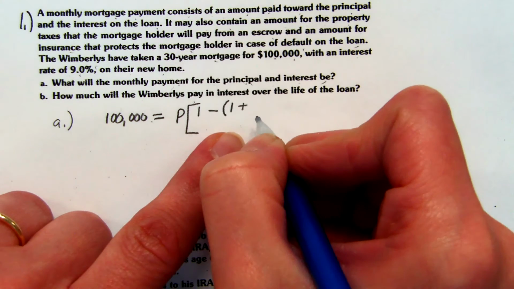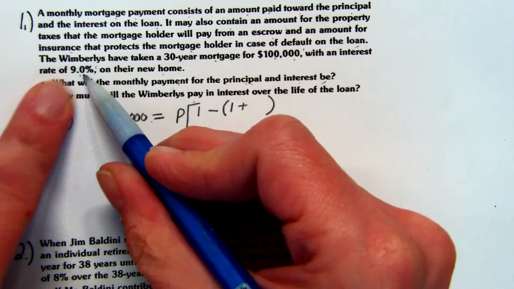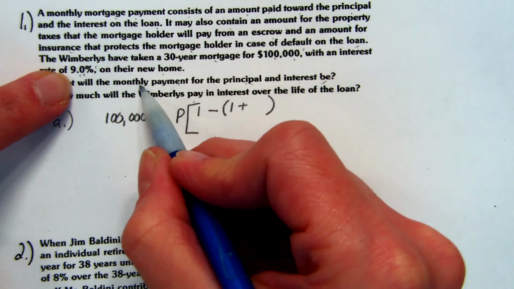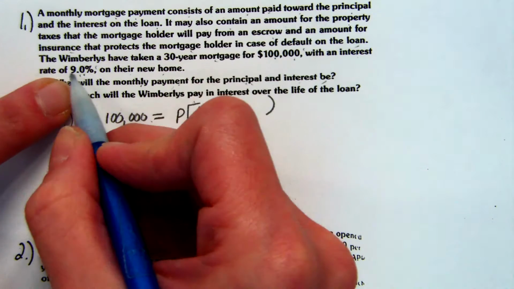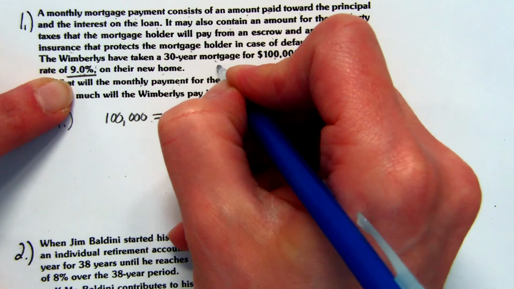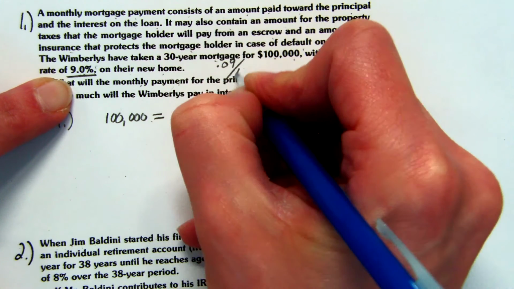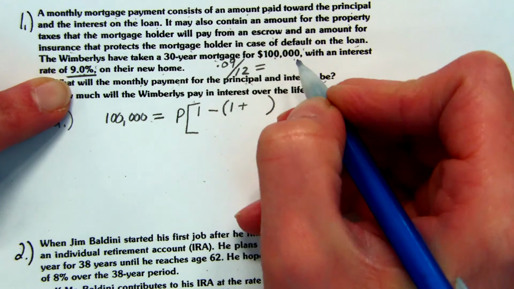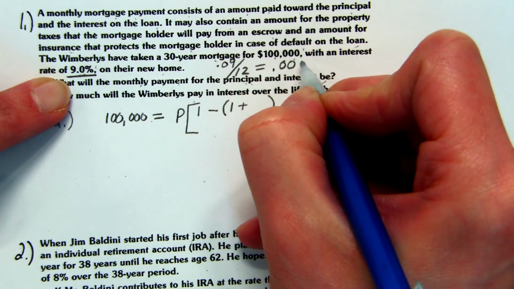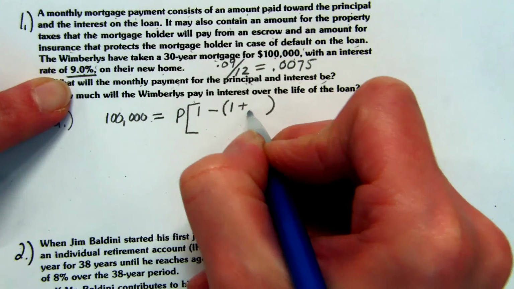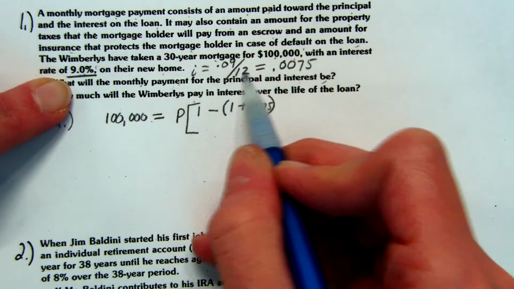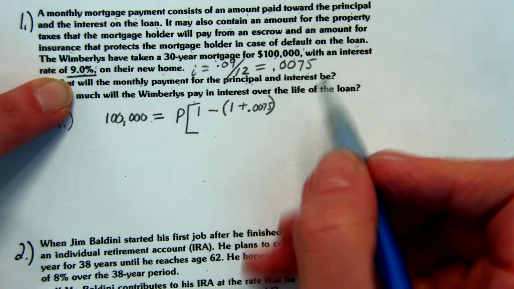So actually we've got to figure out what i is first. It's not just 9%, it's that interest rate divided by, since we're doing monthly payments, the 9% is per year. And so they'll take that 9%, which is 0.09, and divide it by 12 months to give you a monthly interest rate. And so it comes out 0.0075. And that's the number you actually put into the formula. So you have to calculate that first. I should have done that right off the bat, but sorry.